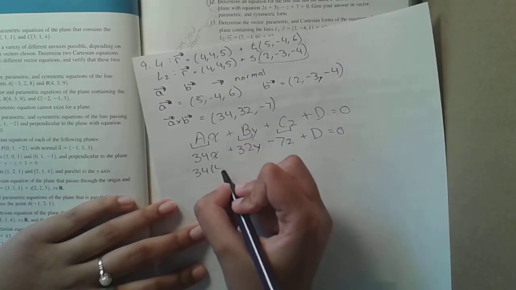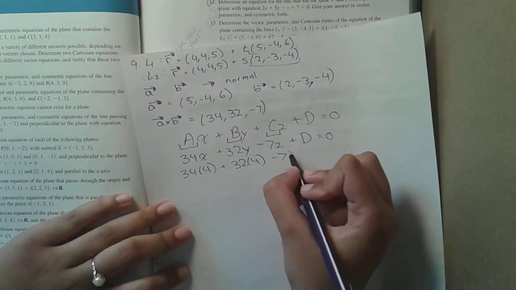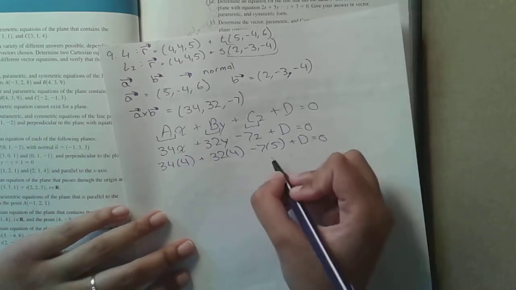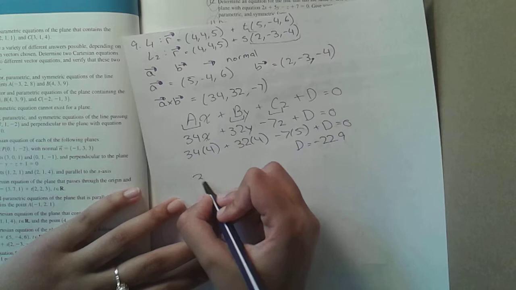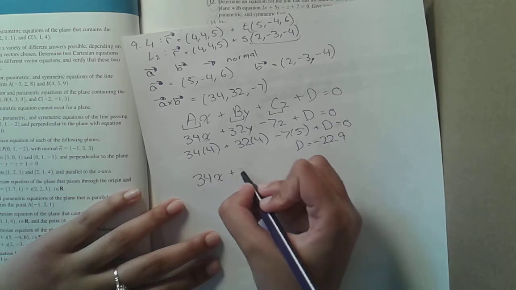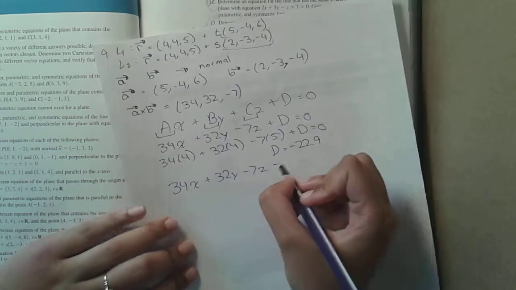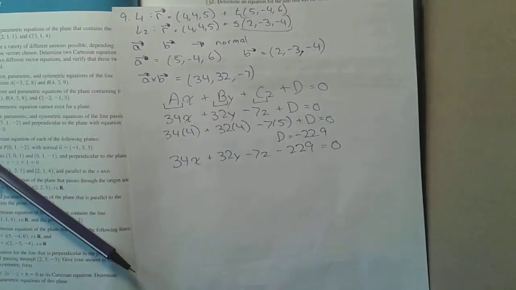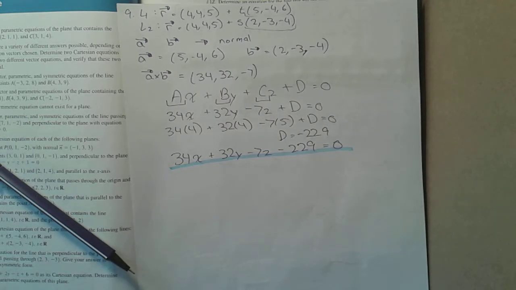So 34 times 4 plus 32 times 4 minus 7 times 5 plus d equals 0. And d should equal negative 229. So our final Cartesian equation is 34x plus 32y minus 7z minus 229 equals 0.